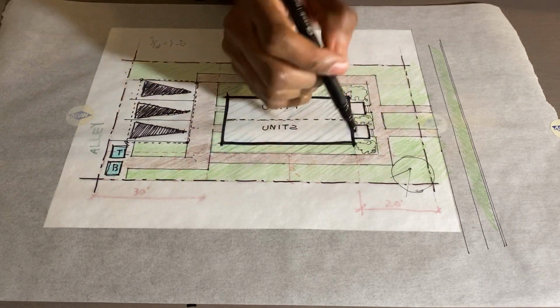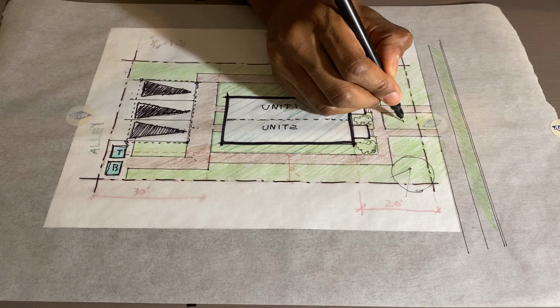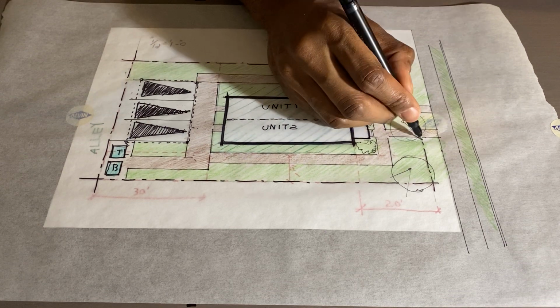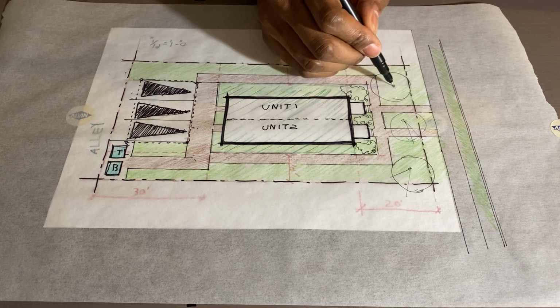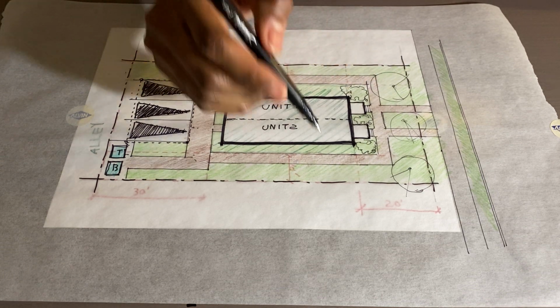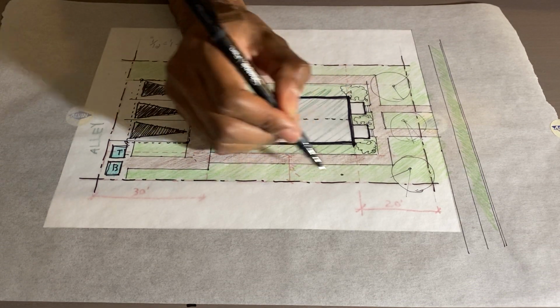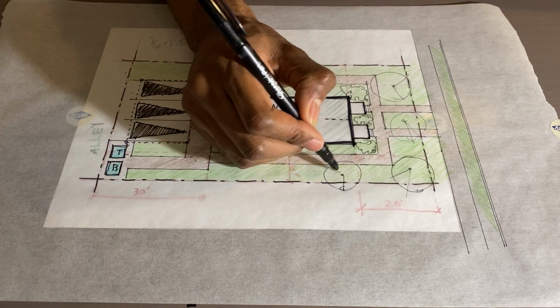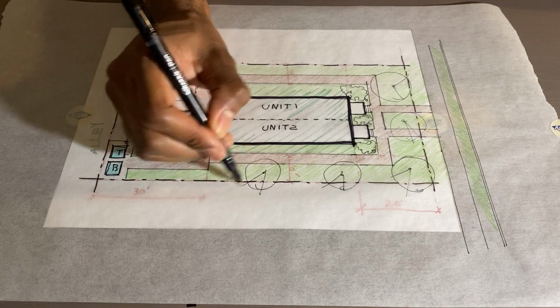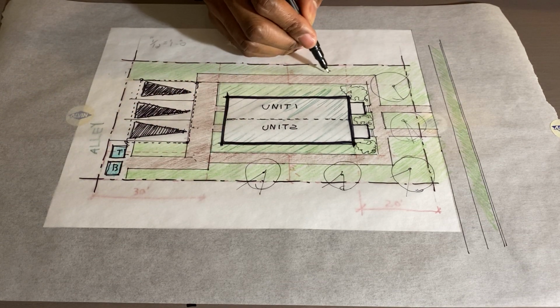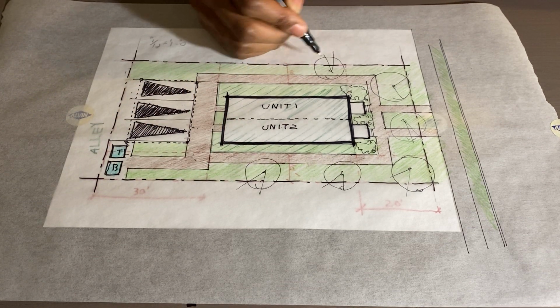Just at this point, you know, really just have a little fun with it. Yeah, you got a tree here, tree there. Maybe you want a few down the side. And I'm just randomly doing this just to prove a point, show an example.